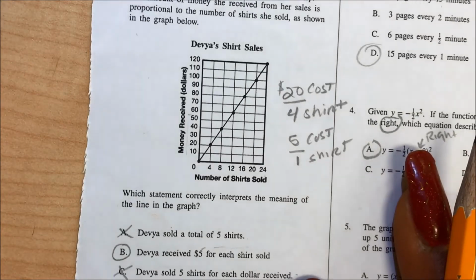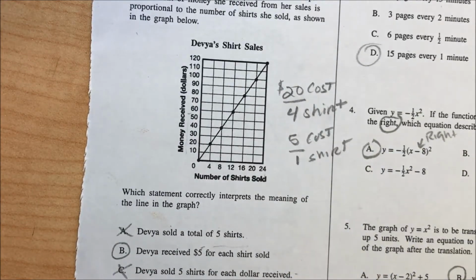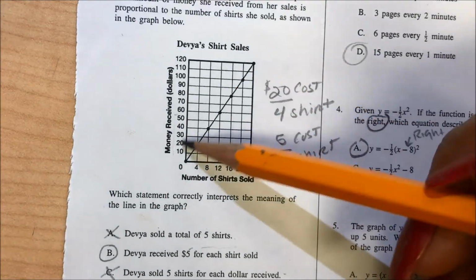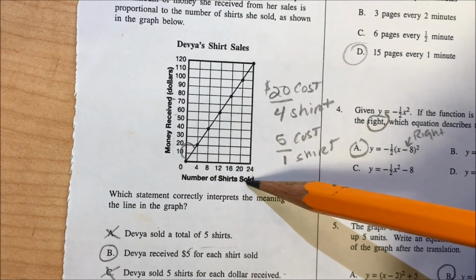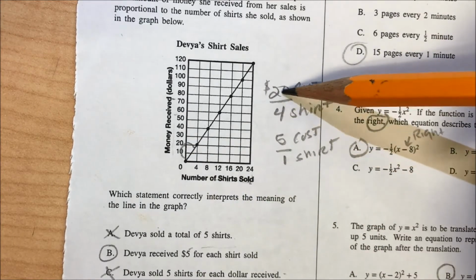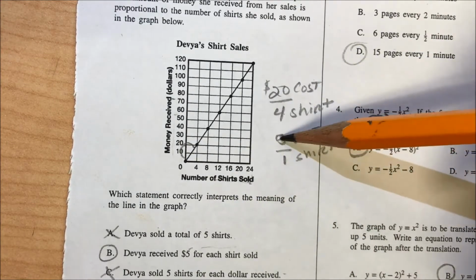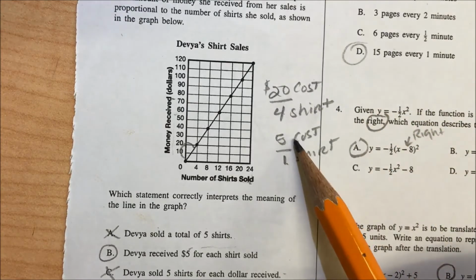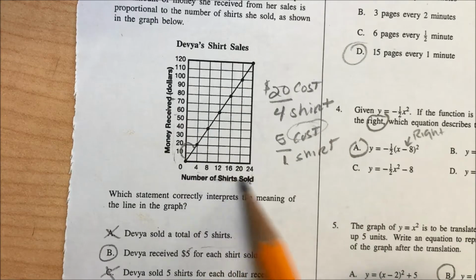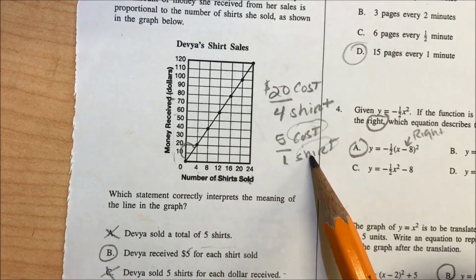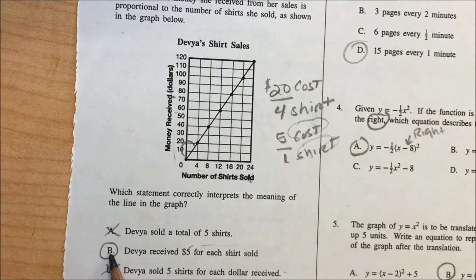Number 2, I want to know which below describes the rate. Well, it says that you went up $20 and then over 4 shirts that were sold. So that's 20 over 4. Well, when you reduce that, that's 5 over 1. Now write the words. The Y, the rise, says cost. The X, the run, says shirt. So it's $5 a shirt, which is answer choice B.